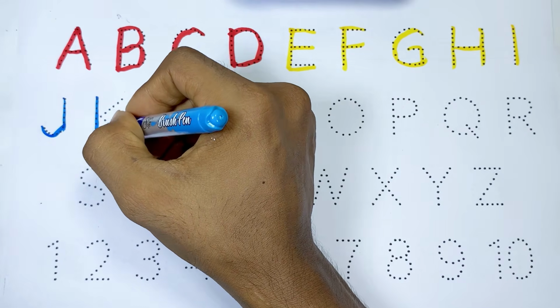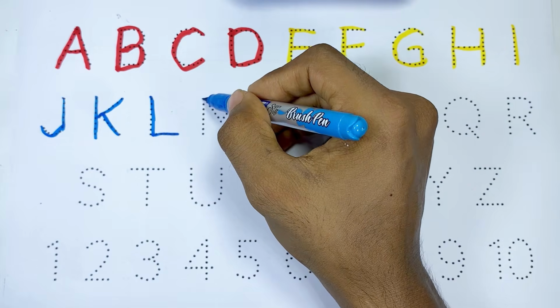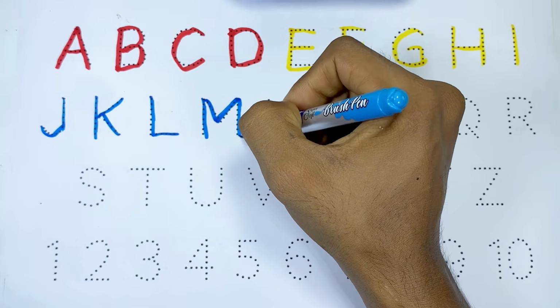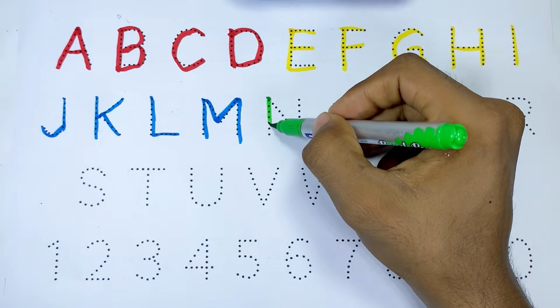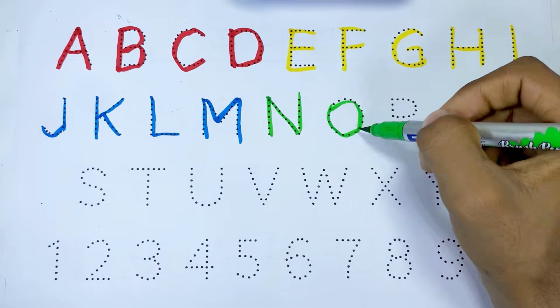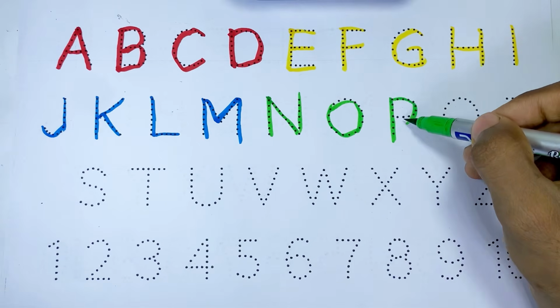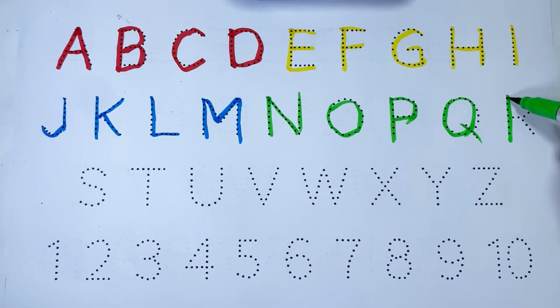Kids, now you draw J. J for joker. K for king. L for lion. M for moon. Kids, now you draw N. N for nose. O for orange. P for parrot. Q for queen. R for rose.